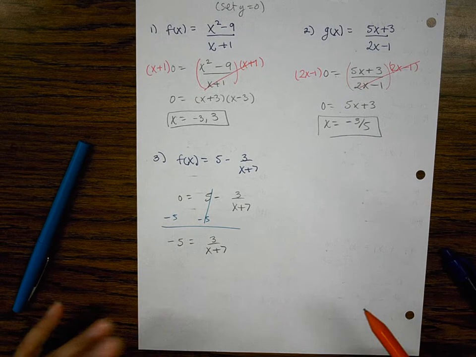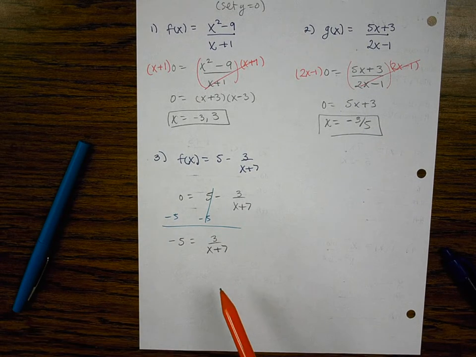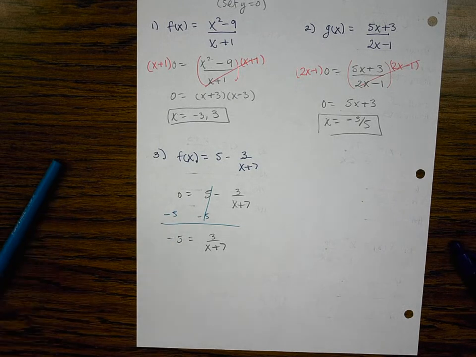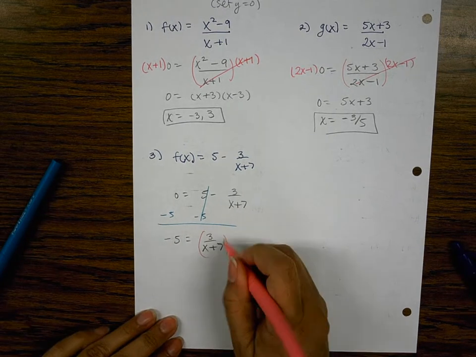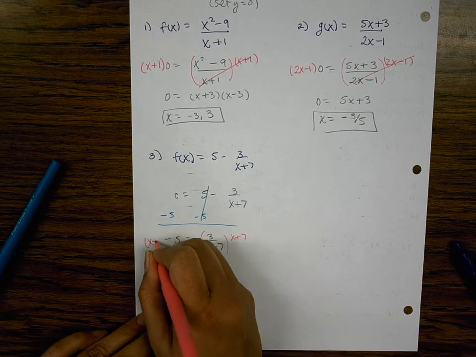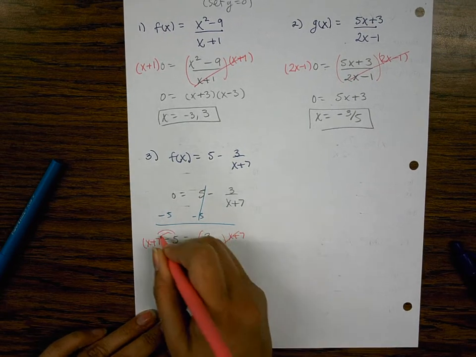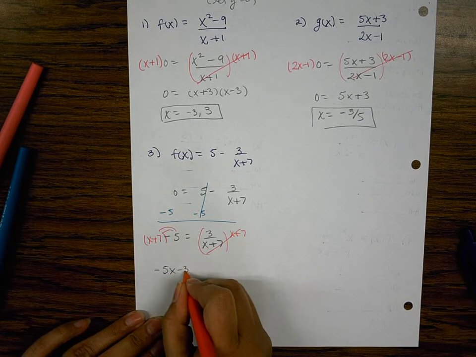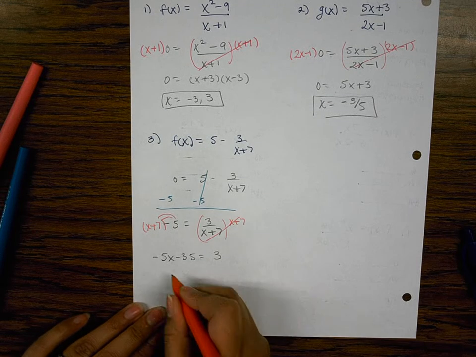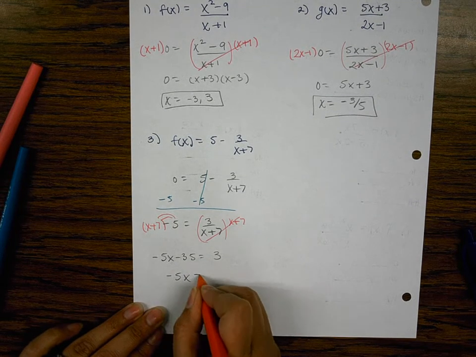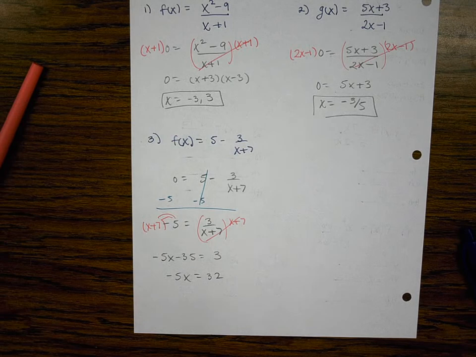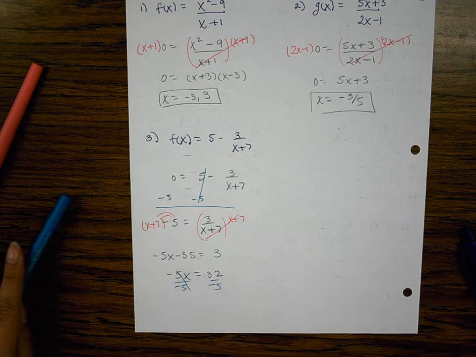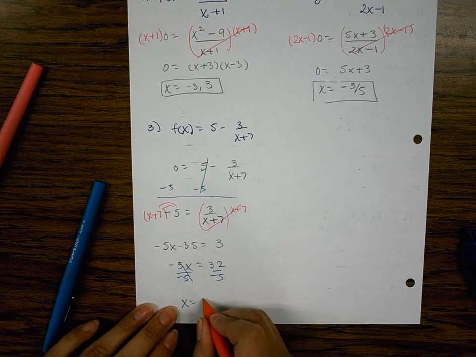Negative 5 equals 3 over x plus 7. And again, I have one term here now, one fraction. I still cannot use the shortcut though because that is not 0. If that was 0, I could ignore the bottom. But it's not 0, so I'm going to multiply both sides by x plus 7. Distribute. Negative 5x minus 35 equals 3. Add your 35 over. Negative 5x equals 32. Divide the negative 5, and you end up with x equals negative 32 over 5.